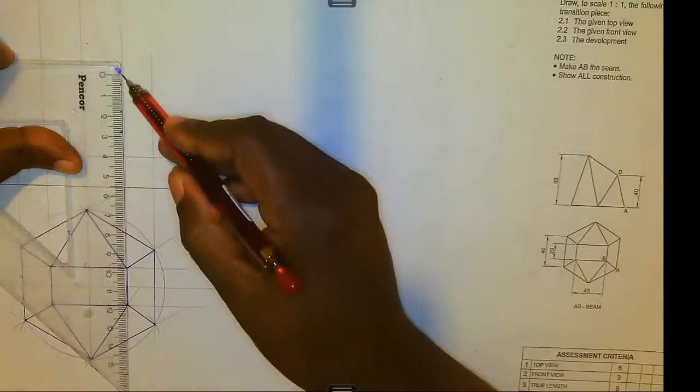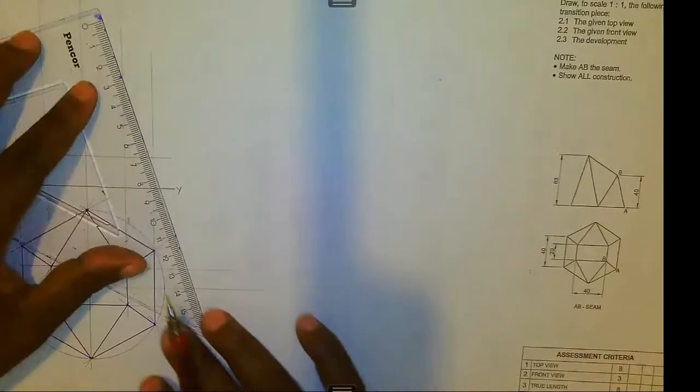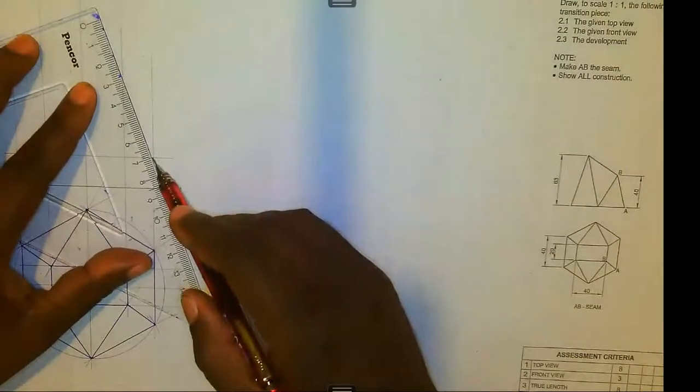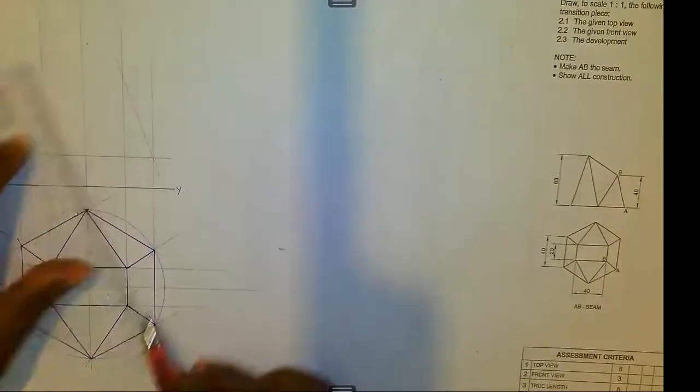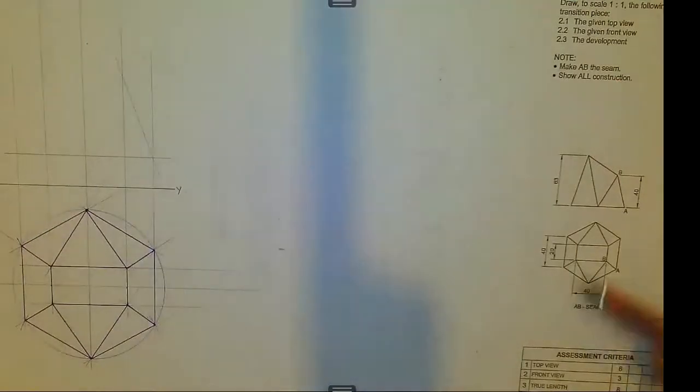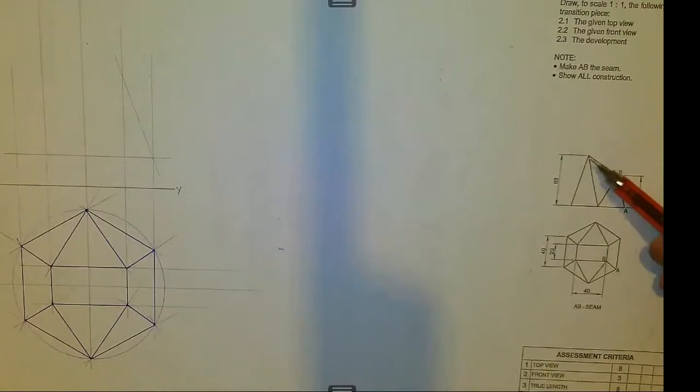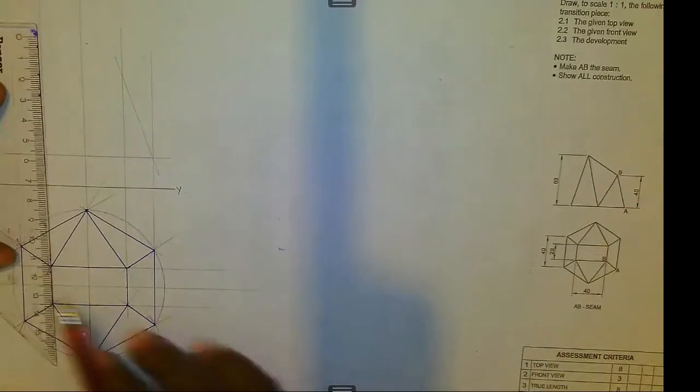Right, let me just bring this one. From here to there, which is from this point, that's 40. So I'm going to measure 40. Then connect. Then the other one, right, is 63. Right, I'm going to measure 63.